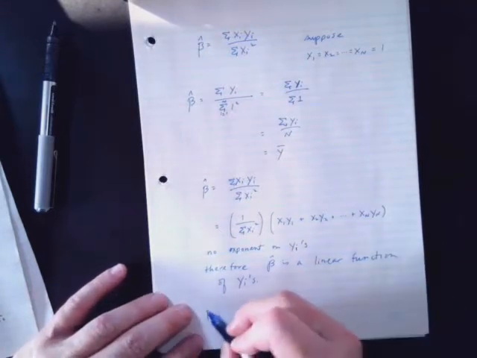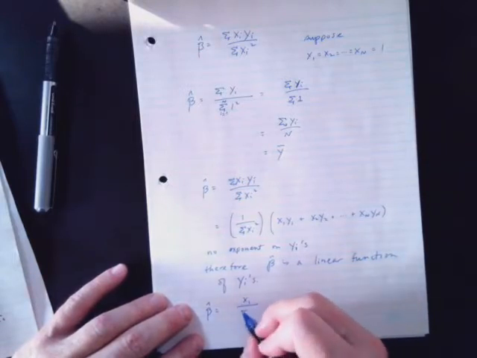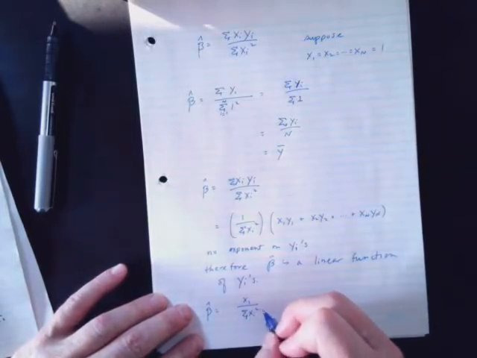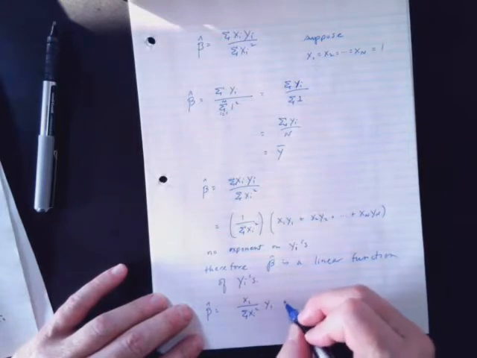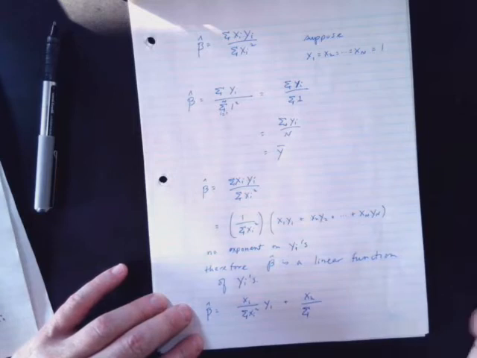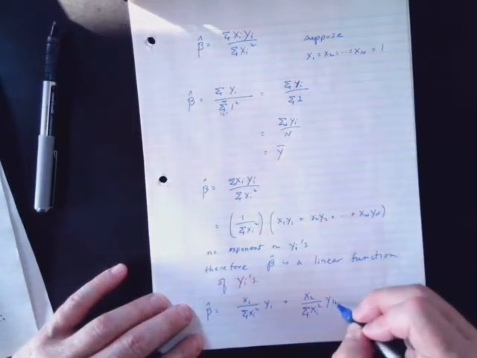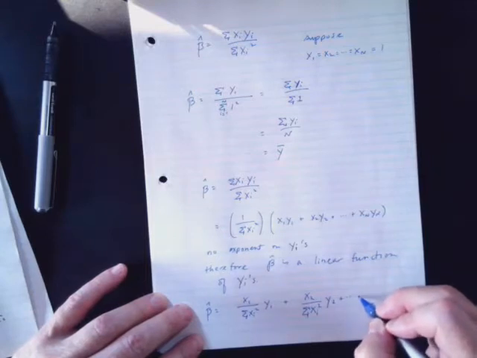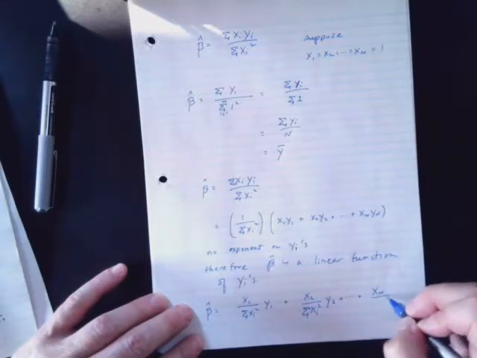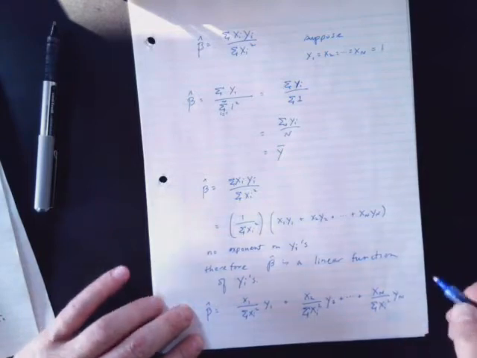In particular, it's going to be x1 over the sum of xi squared times y1, plus x2 over the sum of xi squared times y2, plus xn over the sum of xi squared times yn.